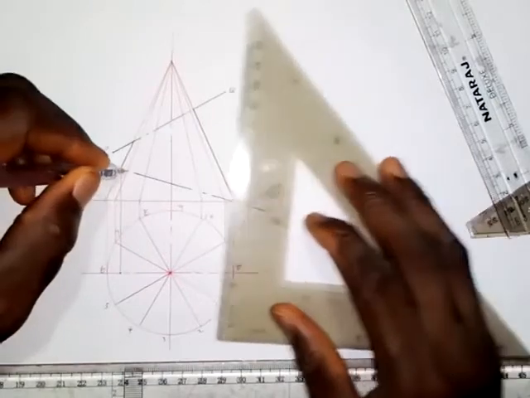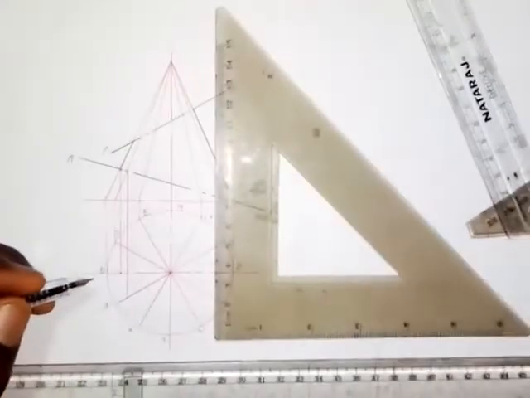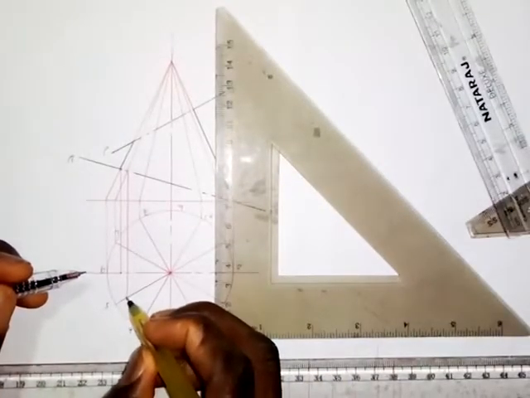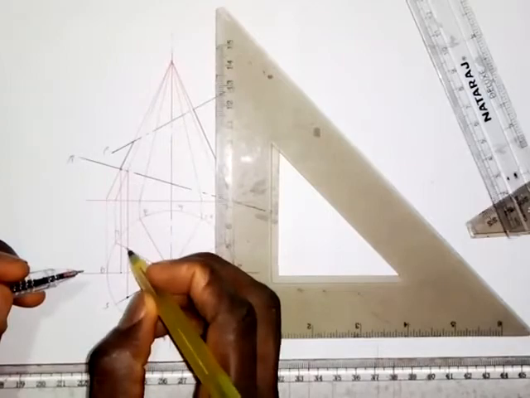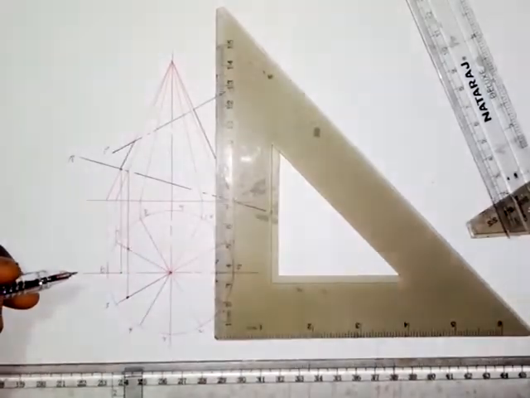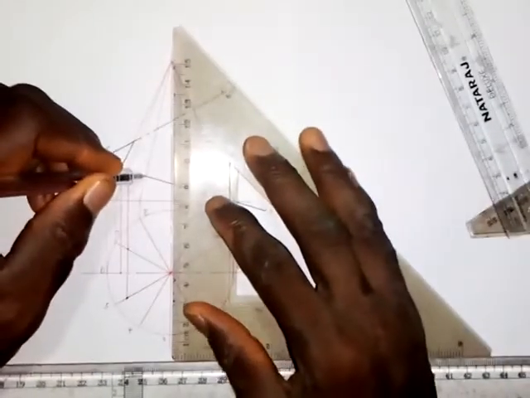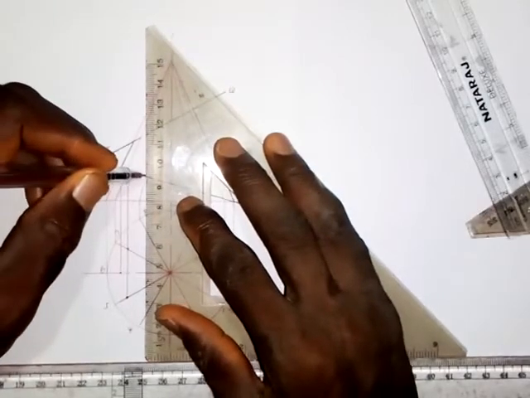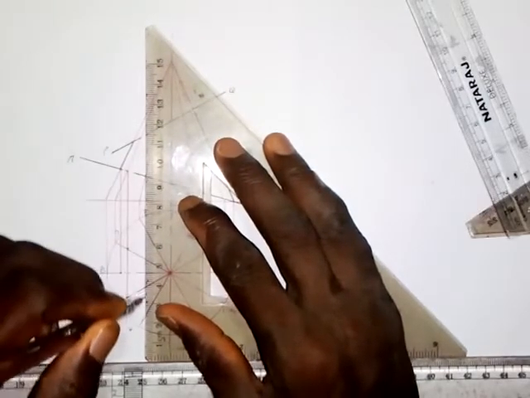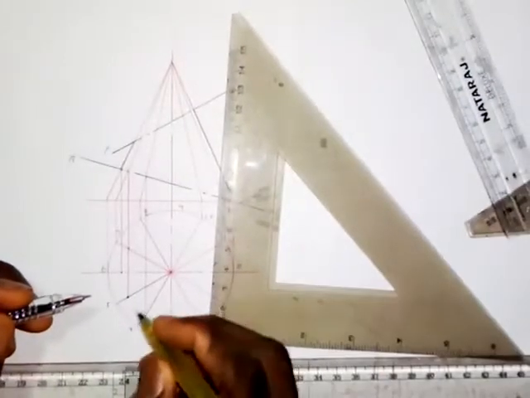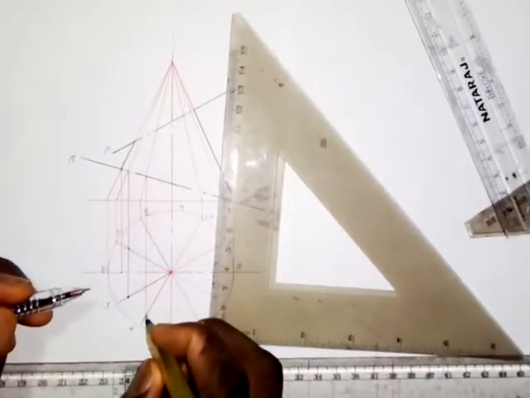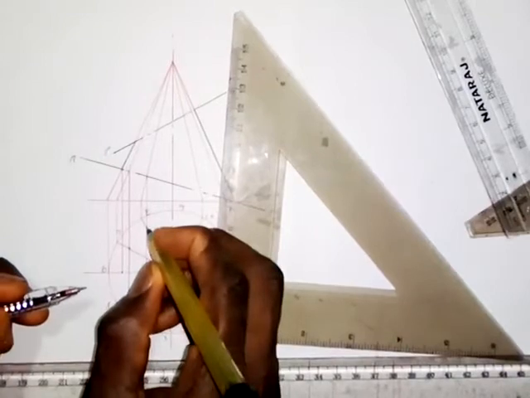Then this point is for 5 and 7. So draw a vertical line from here. It touches 5 here and it touches 7 here. So let's take it little by little. Then this is for 8 and 4. So from here, draw a vertical line. This is for 4 and this is for 8.